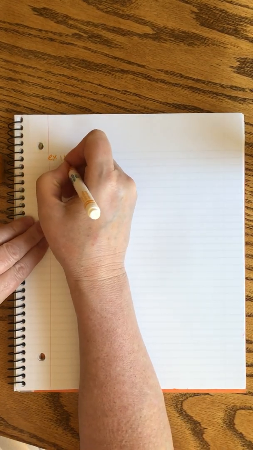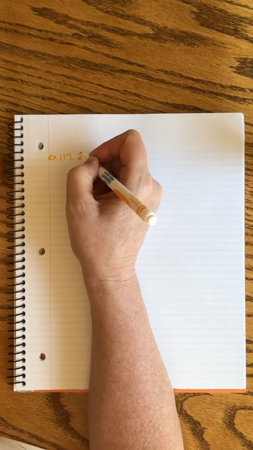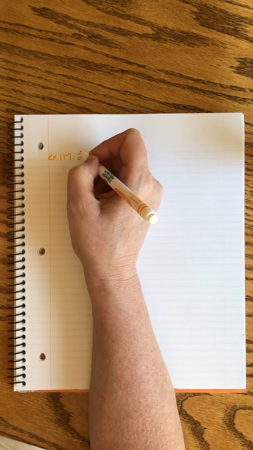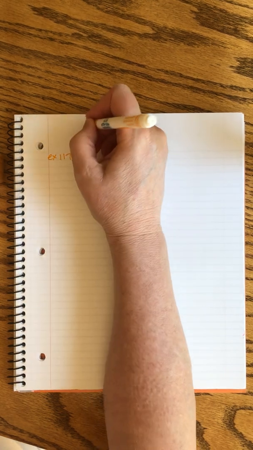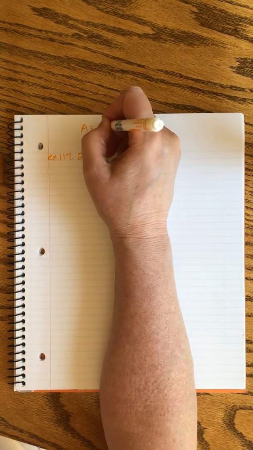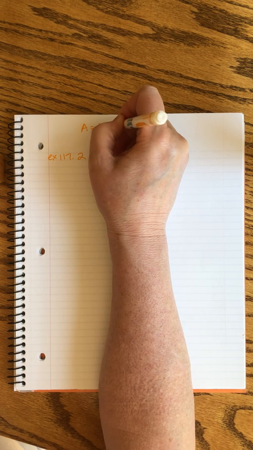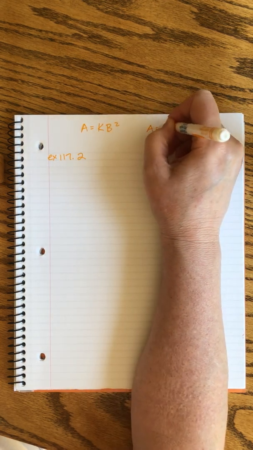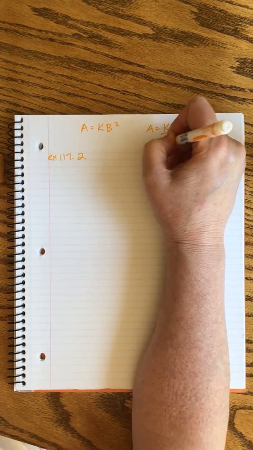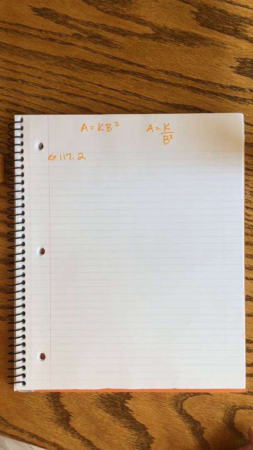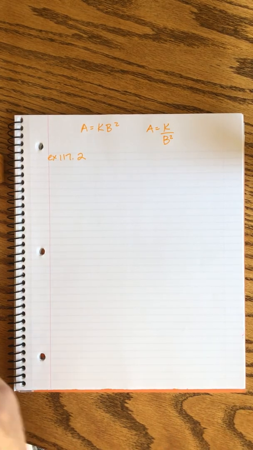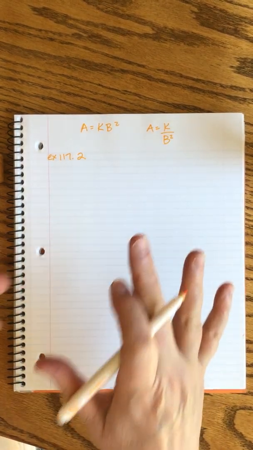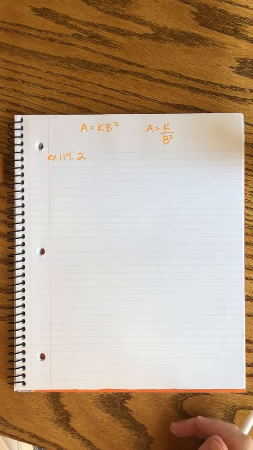Example 117.2. Let's see how many there are. There's 3. Hang in there, we can do it. Okay, so I'm gonna write my formulas again up here. When you're doing your homework, please do this every time. Make sure you can see your formulas wherever you're working, so you don't have to write them multiple times on a page if you don't want to. There's no harm in doing that. But make sure that on every page that you're working, you can see your formulas.